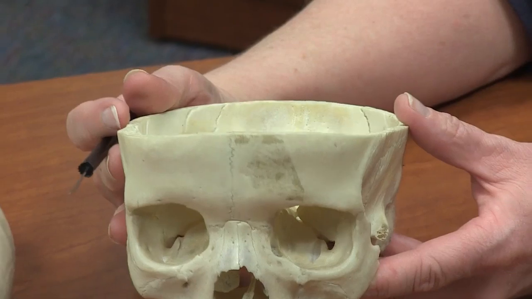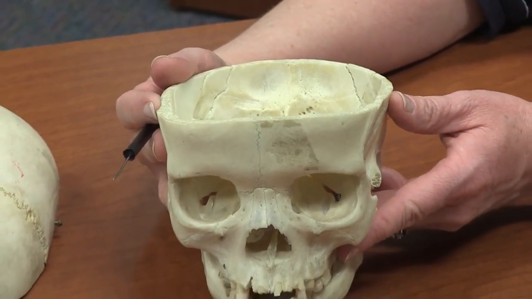Those are the cranial bones. The next video will show you the facial bones.